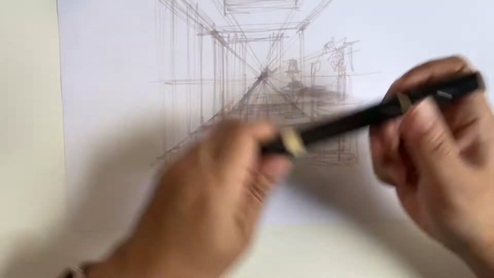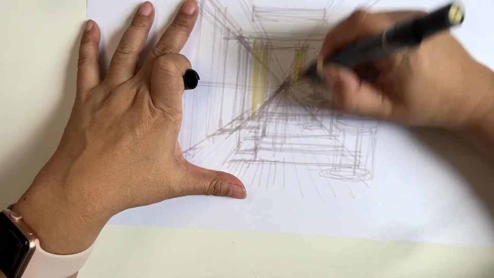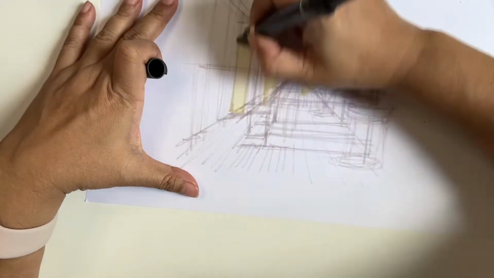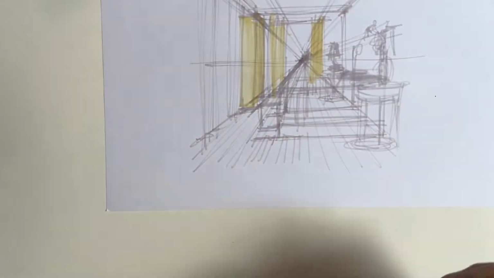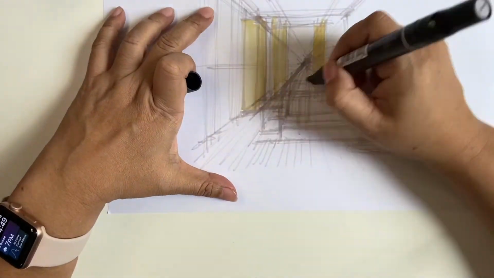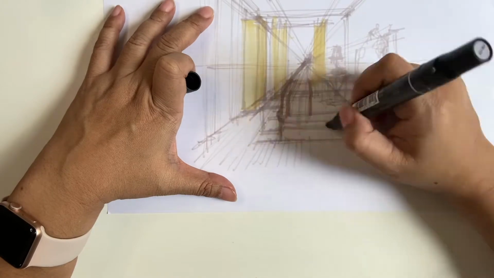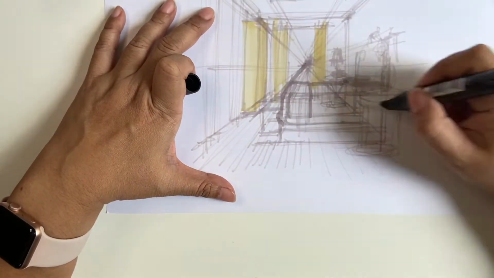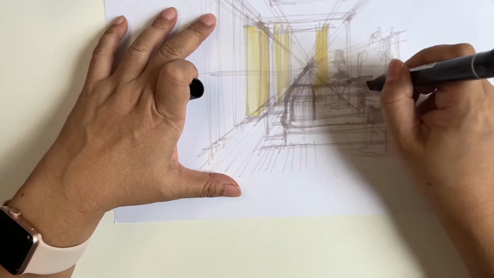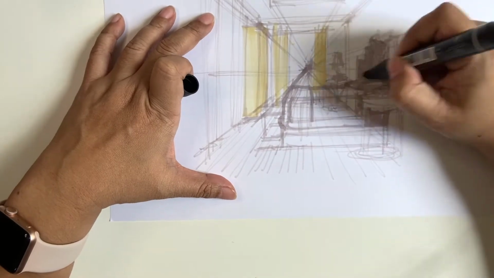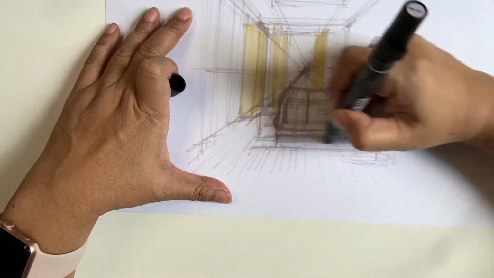The next thing we're going to do is lay down some color foundation. So I have some oatmeal for the window treatment, the base of the armoire, and some details on the bed, the throw on the bed. I'm adding gray to some elements so that I can see it better.